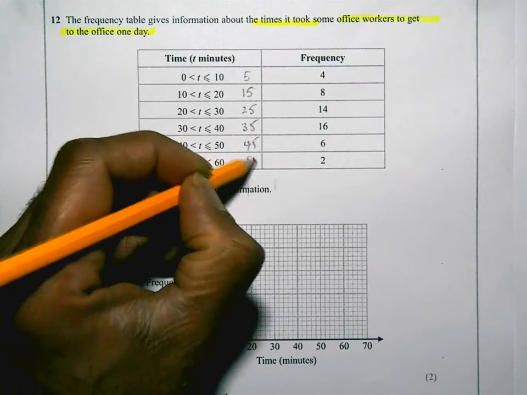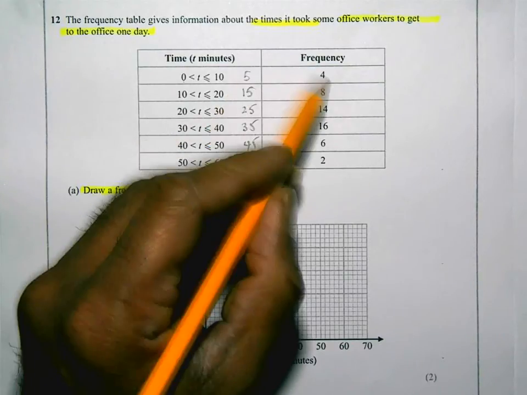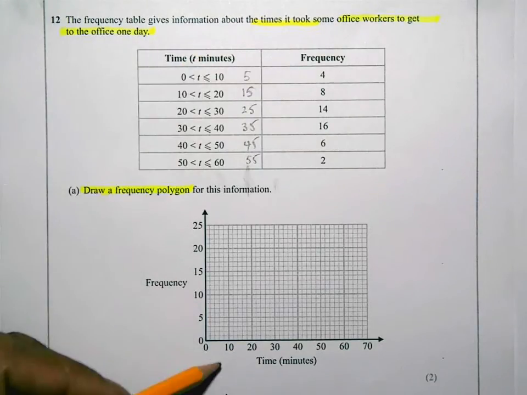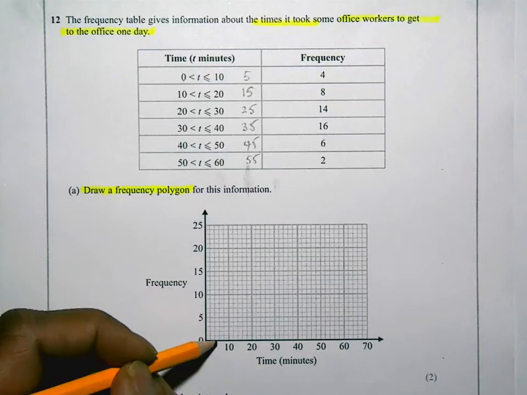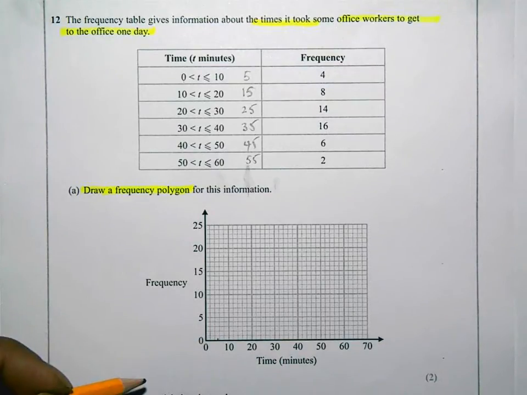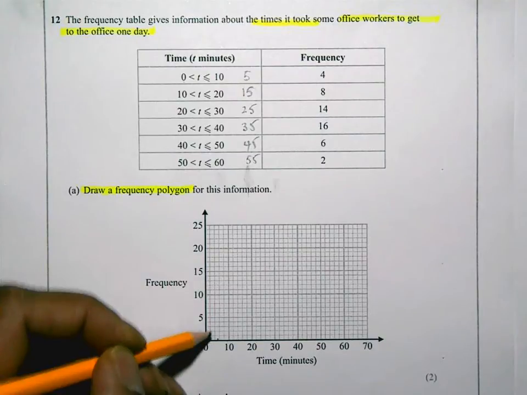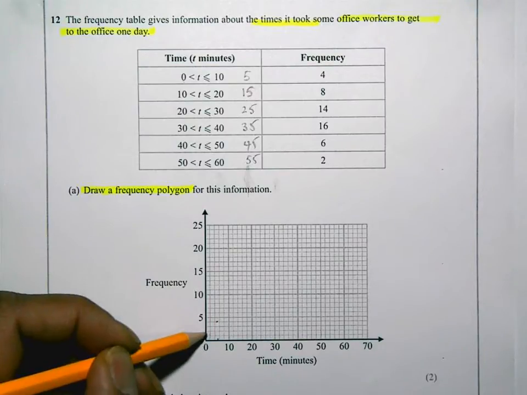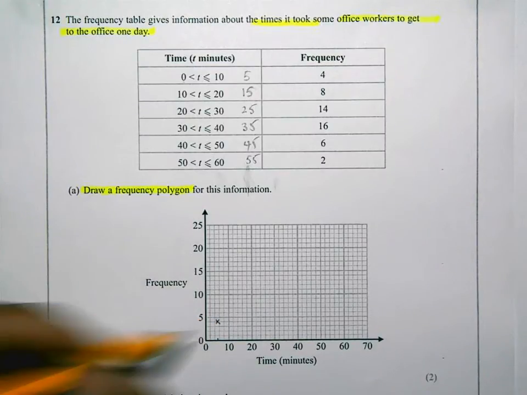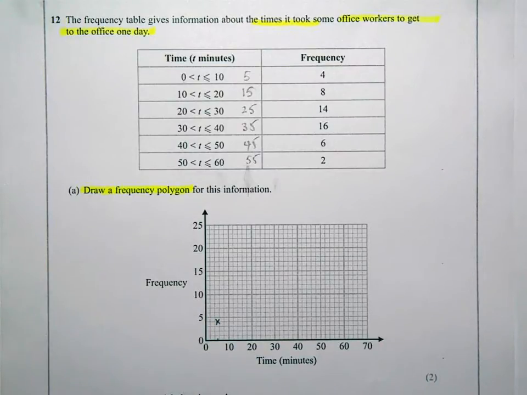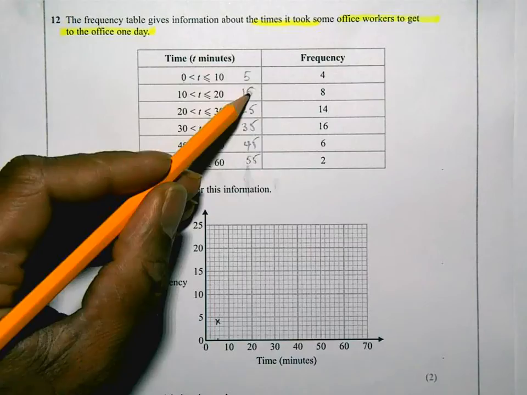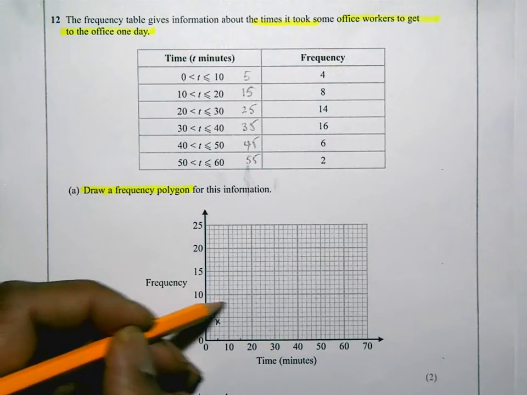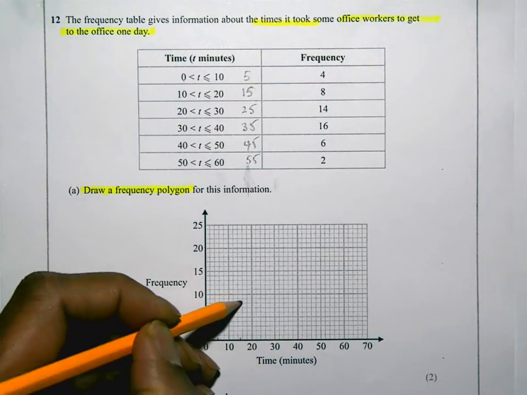And I'm going to plot a frequency of 4 against a time in minutes of 5. So this is going to be tricky because of the scale. 5 is going to be halfway in that group, so I work my way up from that to 4. Every one of these tiny squares stands for 1, so 4 is over there. That's my first point. I've marked it clearly with a cross. The next one is 15 and 8. So 15 is the halfway point in that group, and 8 is up there. So a little dot, and here you go.